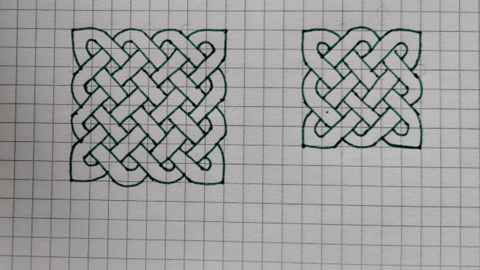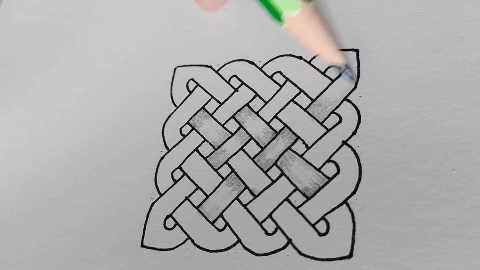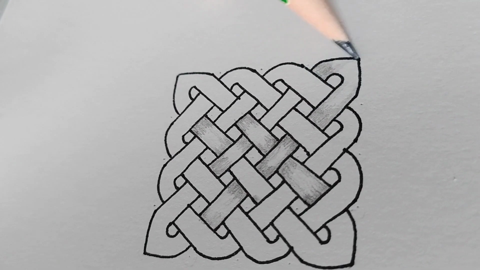So after erasing the grids, this is what it looks like. You can draw them on a plain paper and shade them to make it look good.